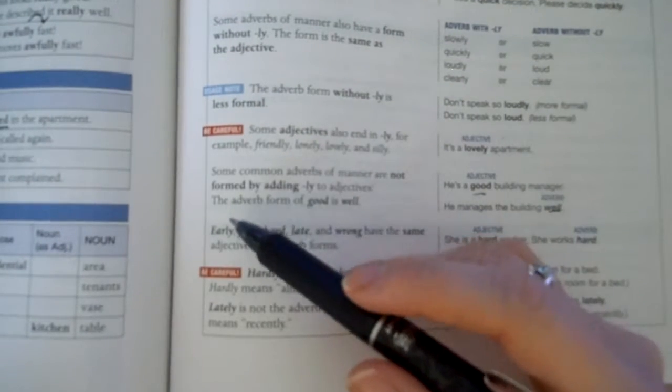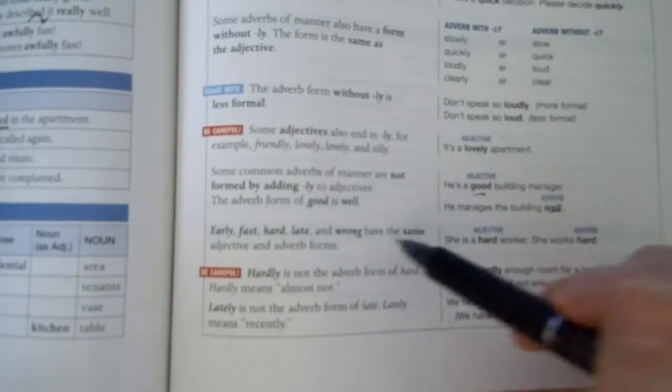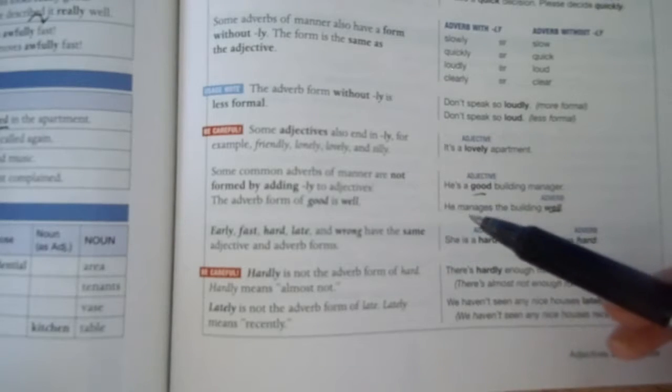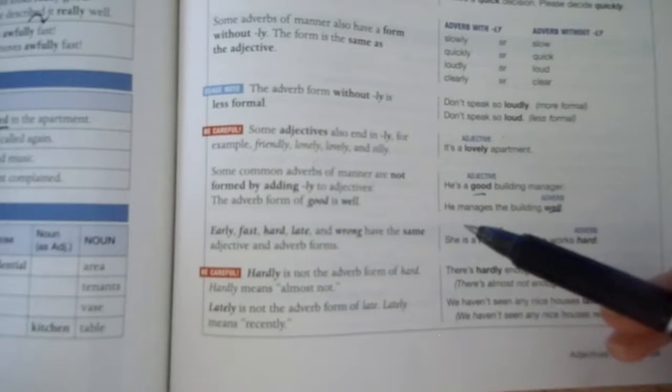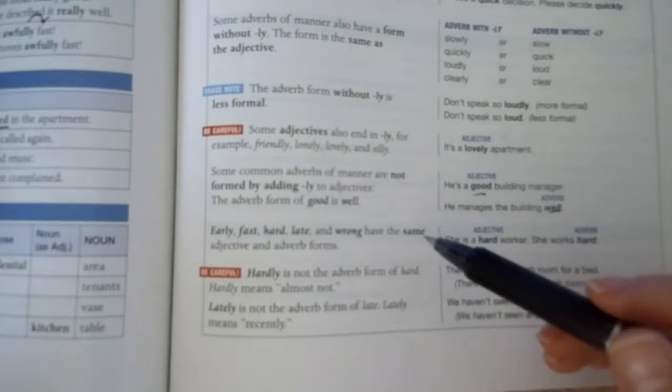And other adjectives like early, fast, hard, late, and wrong have the same adjective and adverb forms. So she's a hard worker, she works hard. He is a fast worker, he works fast. So we don't change it, we don't say fastly or wrongly.